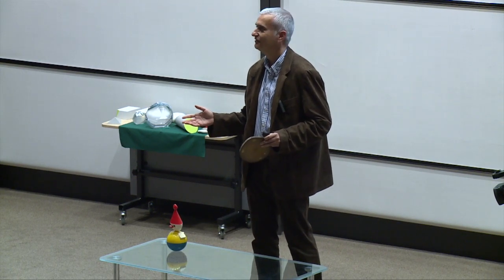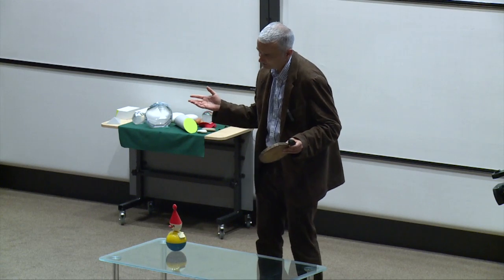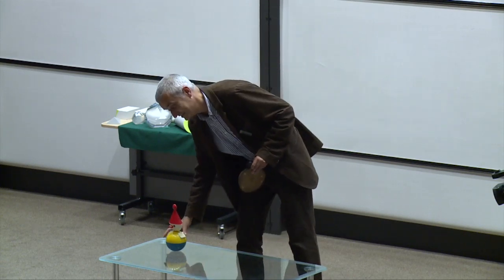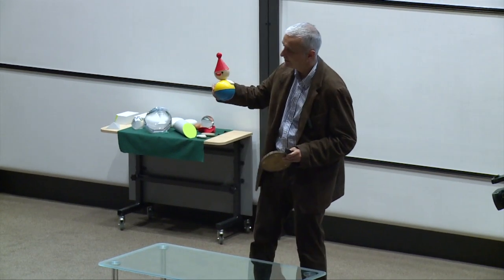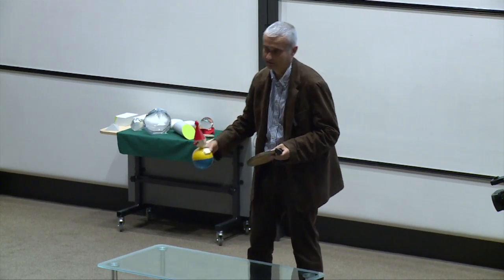Have you ever taken a weeble apart? Maybe earlier on, and you don't remember, because my son is doing it all the time. So if you do it, you realize there is a weight at the bottom of the weeble. That is why it works.